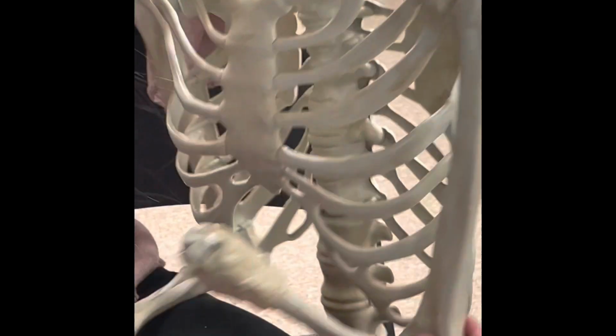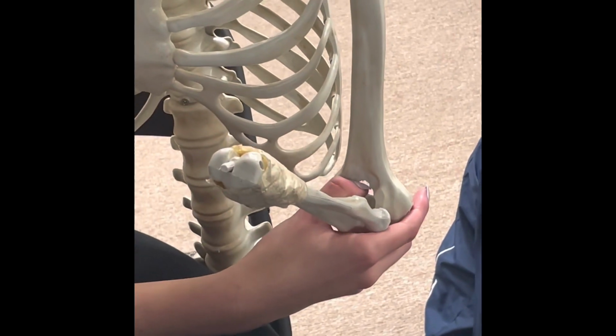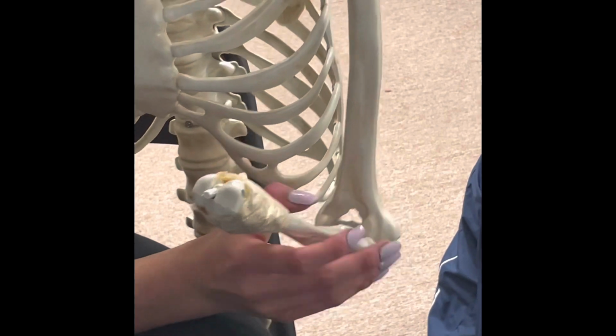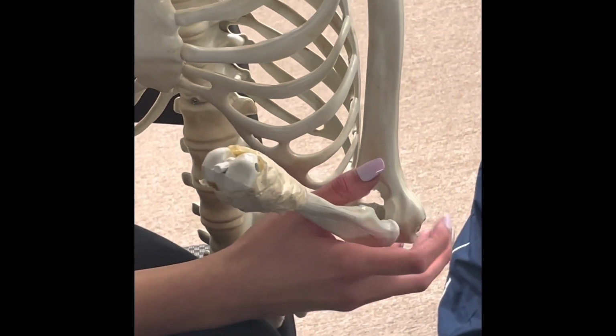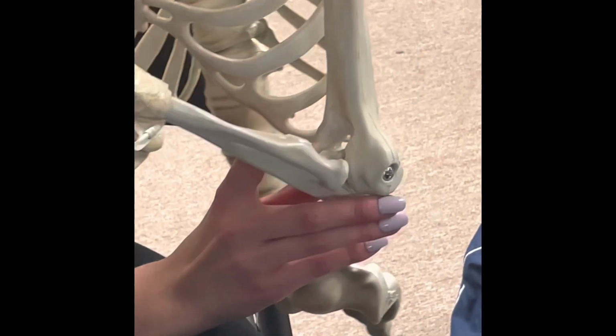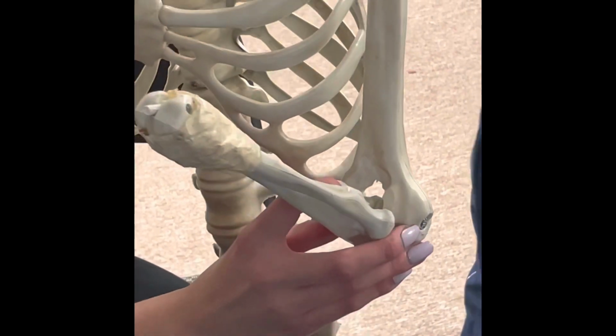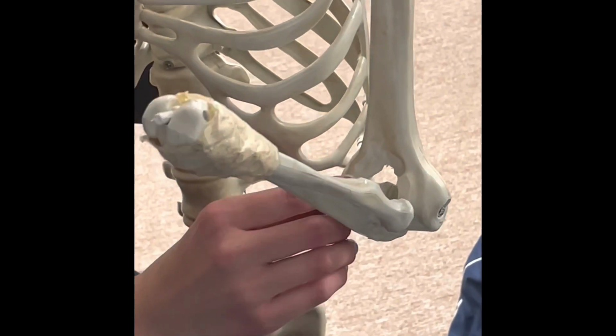And then we have the coronoid fossa down here where the other arm bones attach, and then the medial epicondyle, and then the lateral epicondyle. And then the capitulum is also down here as well. And then the trochlea as well.